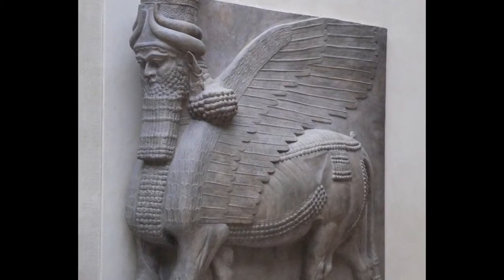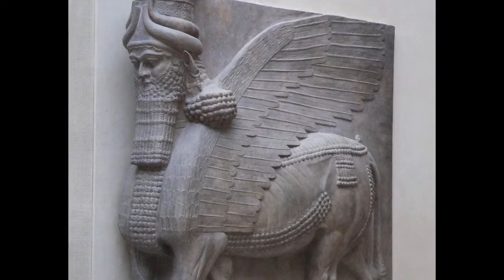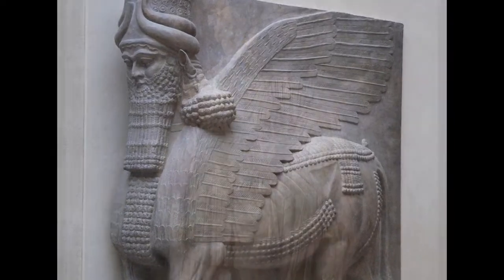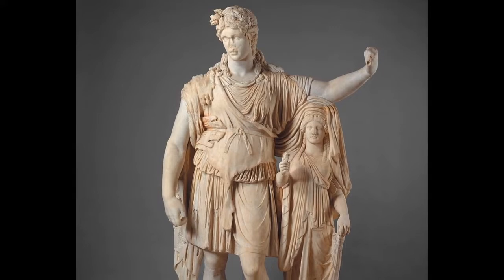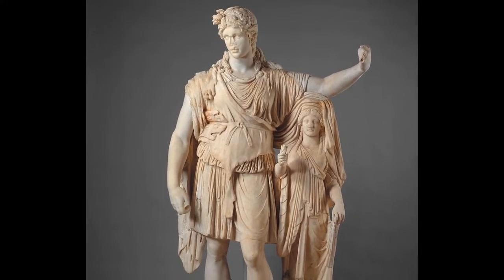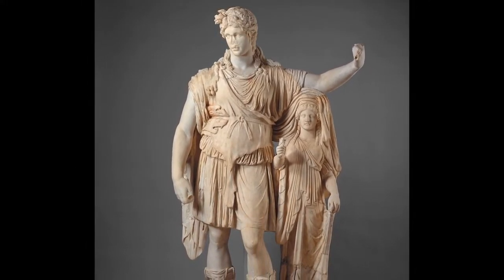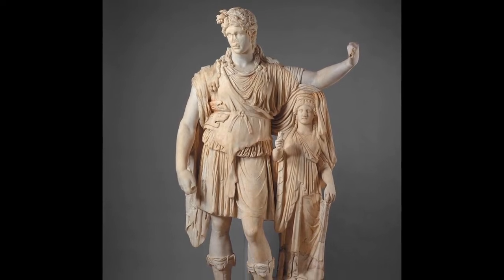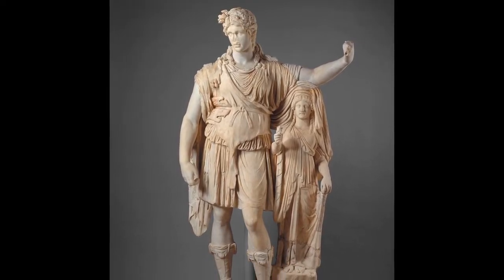So it had to be important, whether it was a big sculpture for a temple or a little sculpture for a household. Also, since 3 dimensions are much easier to depict with 3-dimensional objects, sculpture achieved full realism long before painting and other 2-dimensional illustrations.